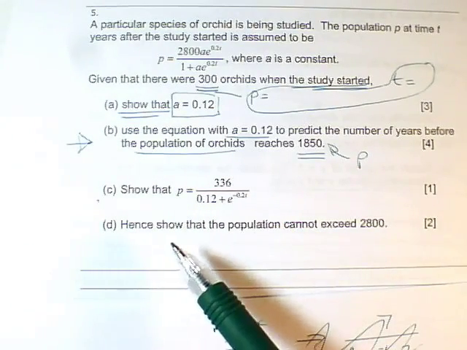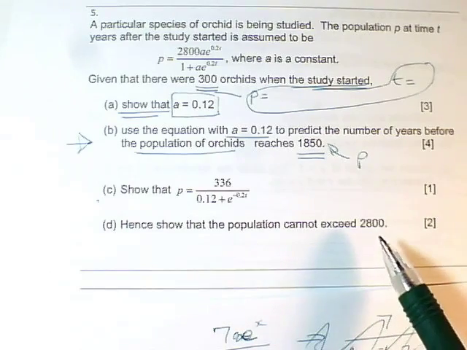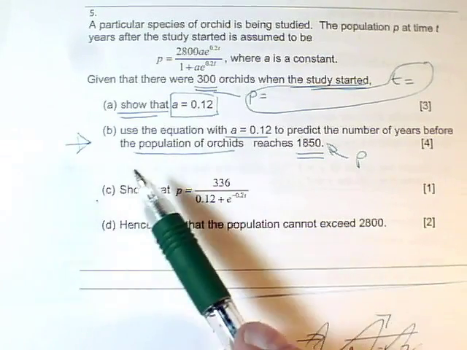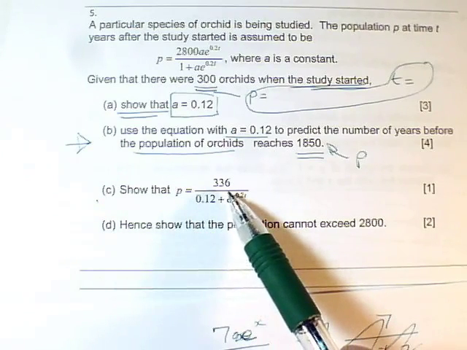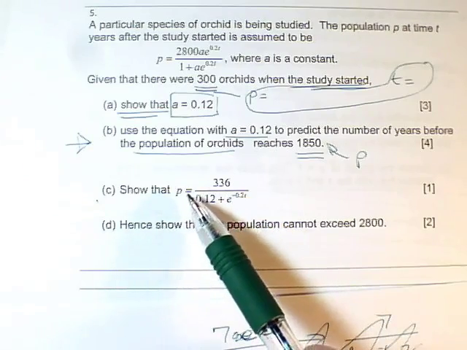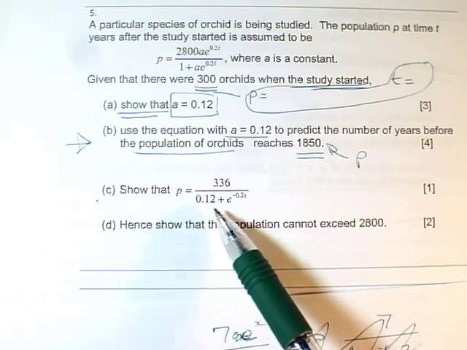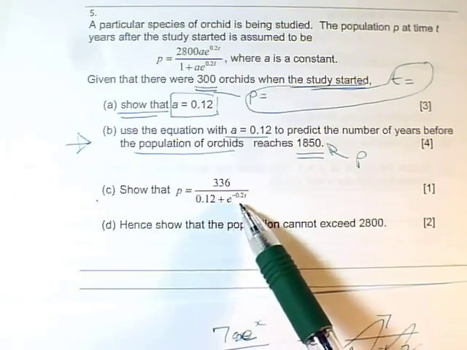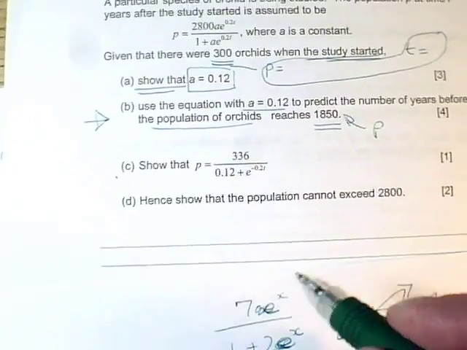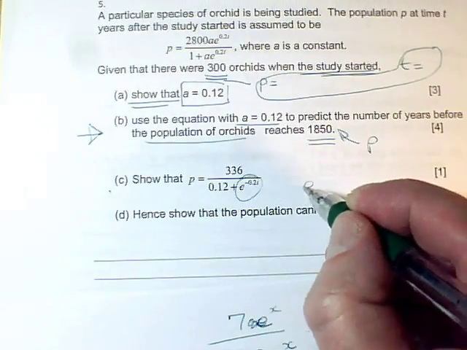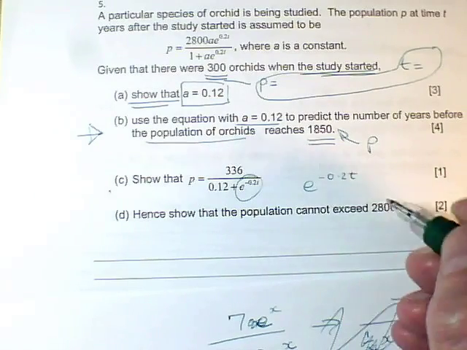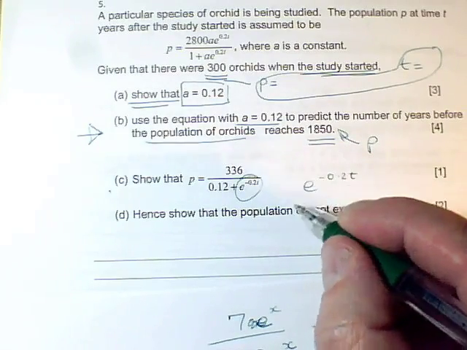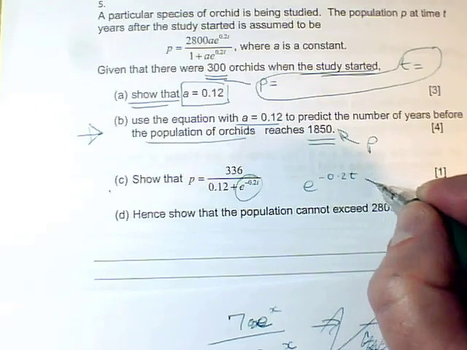And then finally, hence show the population cannot exceed 2,800. So we've got to think about what happens with this function. Well, we've got 336 on the top. And then we need to think about what kind of values this thing on the bottom can take. So this is 0.12 plus a power of e. So you need to focus, I think, on this e to the power of minus 0.2t. And you might want to sketch the graph of this, or you might want to just use your knowledge of what e to any power has got to be greater than.